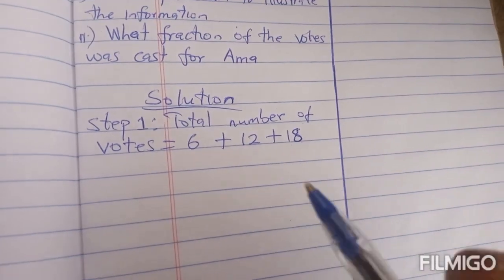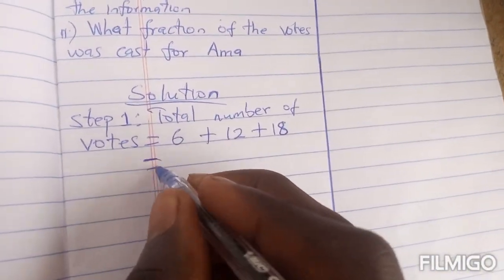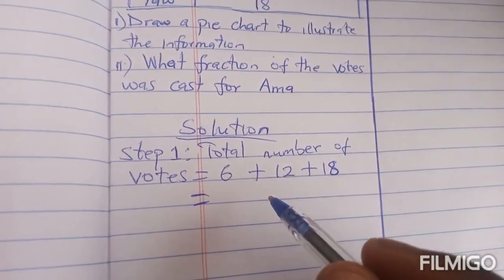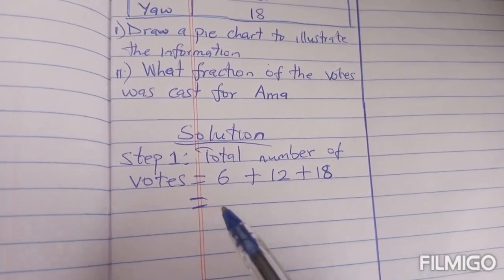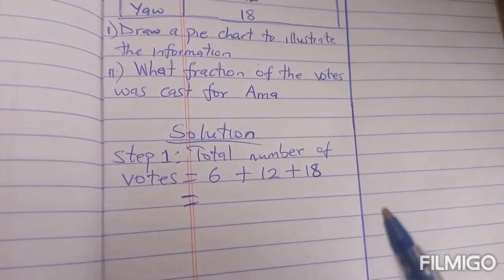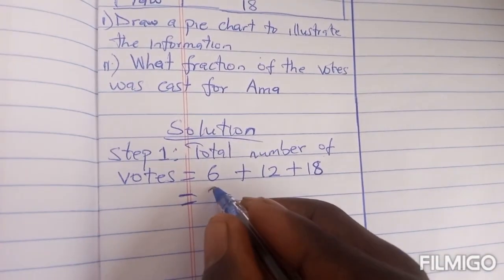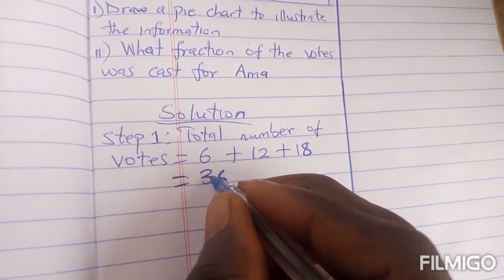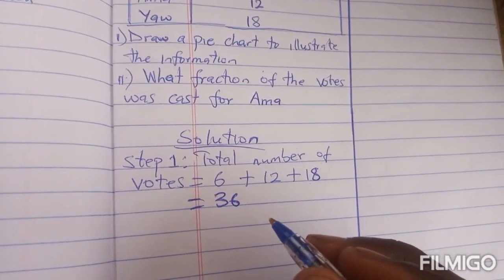You add all the votes together, that is, we add all the numbers of the categories. It will give us 36.